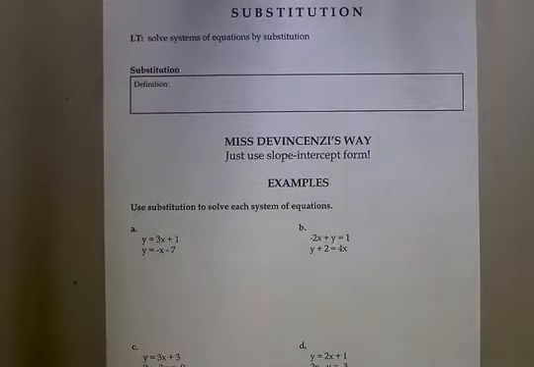So the method that we're going to talk about is called substitution. Substitution is just a method for solving systems of equations that involves the substitution property of equality. That's a property that we use all the time and that we've talked about before, closer to the beginning of this class.